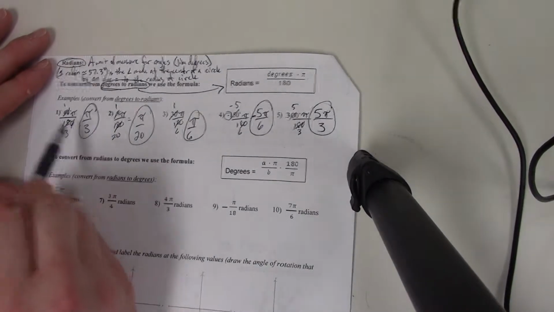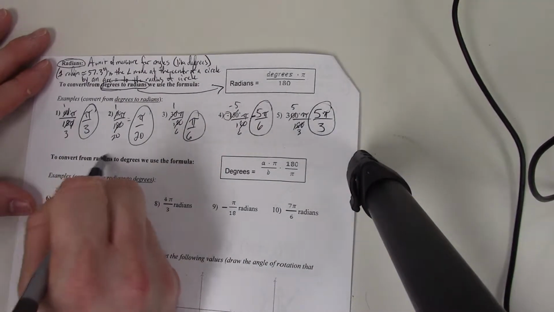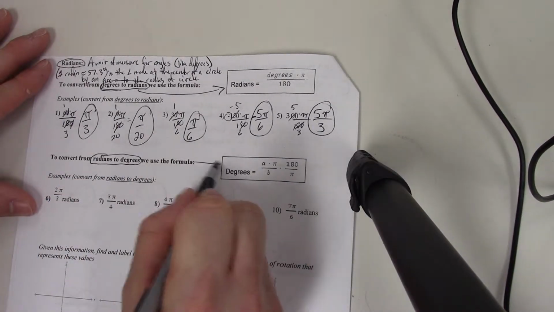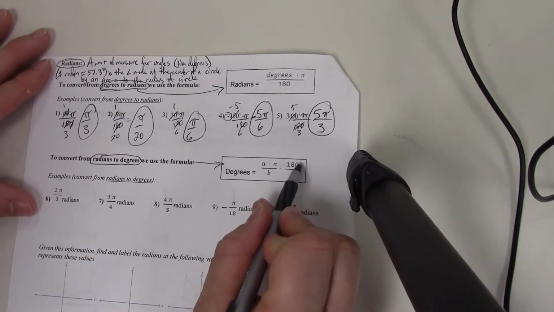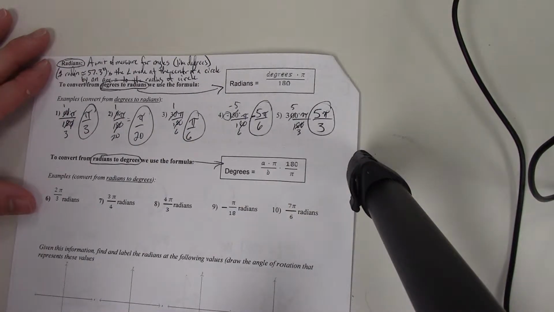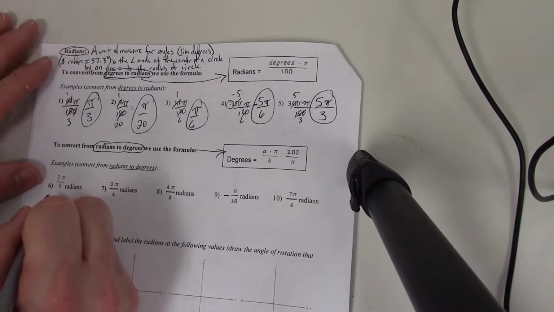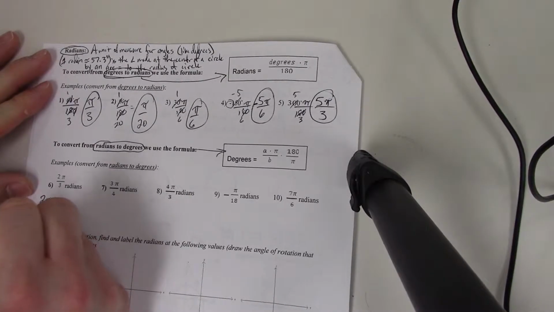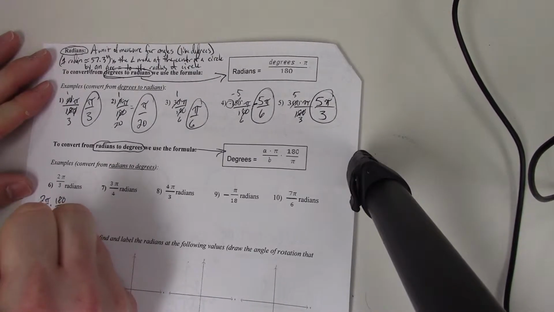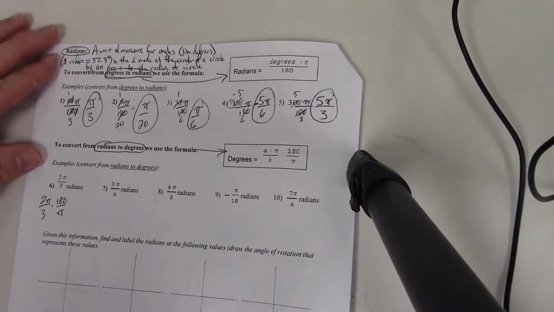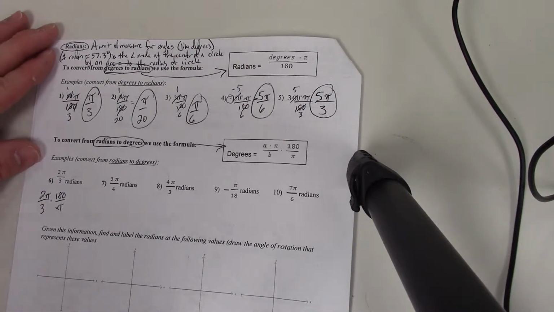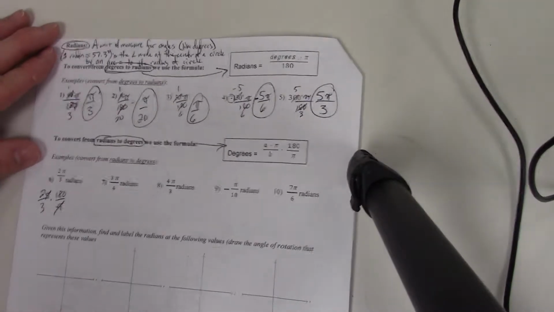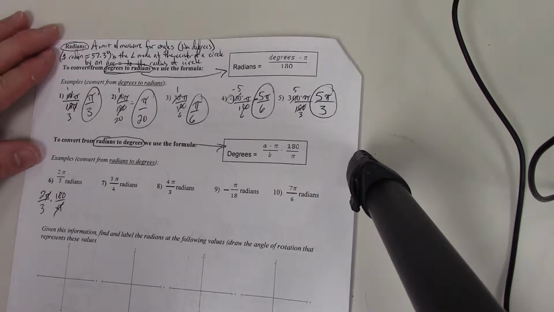So it makes sense that if I'm multiplying by pi over 180 to go from degrees to radians, to go the other way around, from radians to degrees, we want to use this formula, which says times 180 over pi, the reciprocal relationship that they have. So I'm going to take, say in number 6, 2 pi over 3 times 180 over pi. And what's the first thing you notice? Hopefully that there's pi on top and pi on bottom. They cancel each other out. Which makes sense, because if I'm trying to change these to degrees, I'm not going to say it's 30 pi degrees. It's 30 degrees, etc.